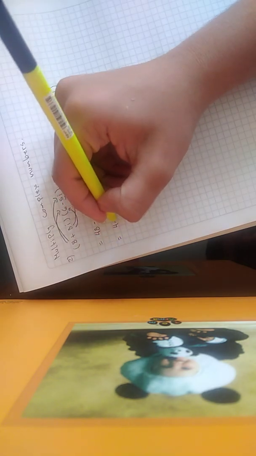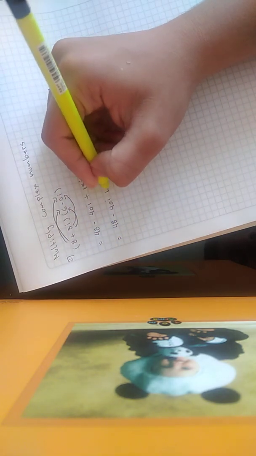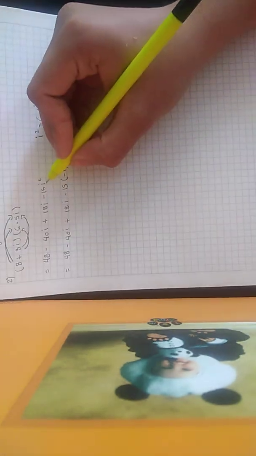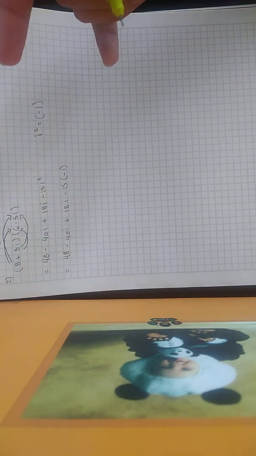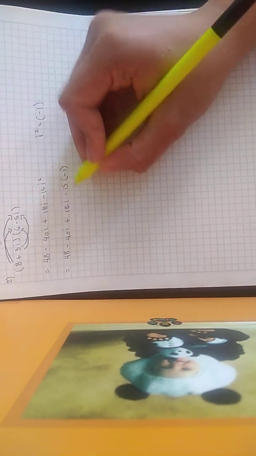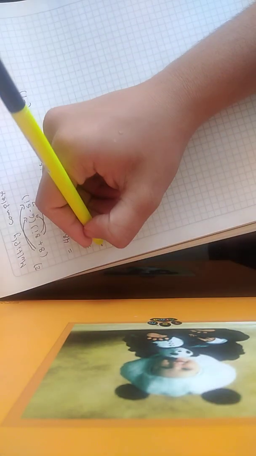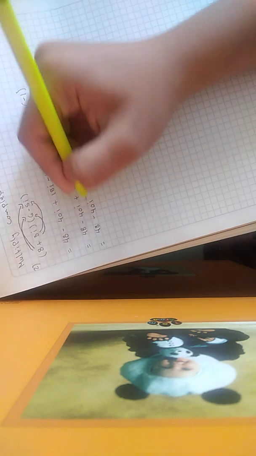So here we have 48 minus 40i plus 18i minus 15 i squared, which becomes multiplying -1. As you can see, I replaced it in the equation. Now that we already replaced it, we are going to solve the signs of these two. Here we have a negative, and here we also have a negative, so negative multiplying negative is always going to give us positive. As 15 times 1 is 15, we only change the sign. So it's going to give us the following: 48 minus 40i plus 18i plus 15.